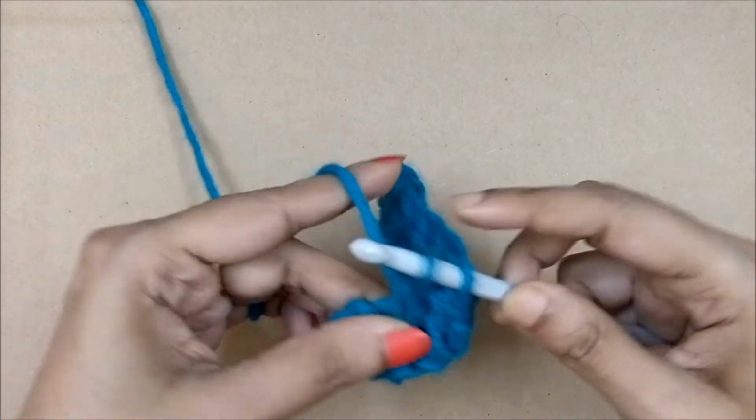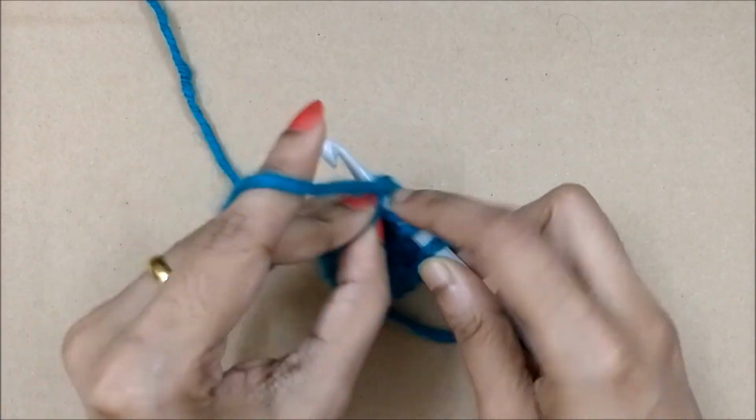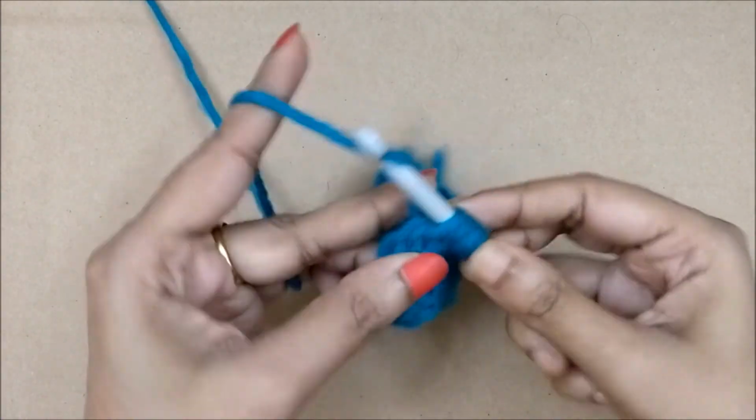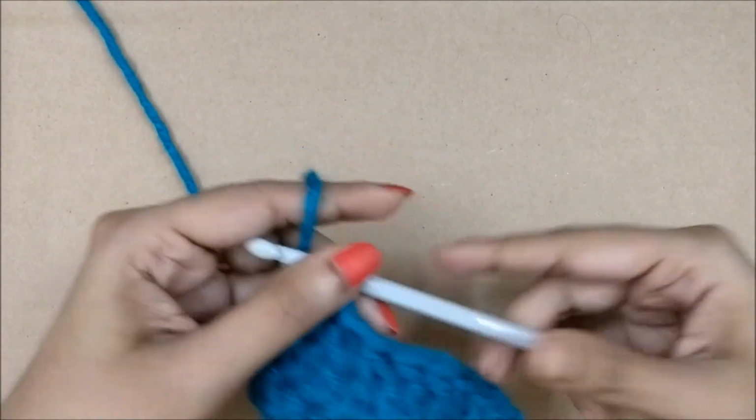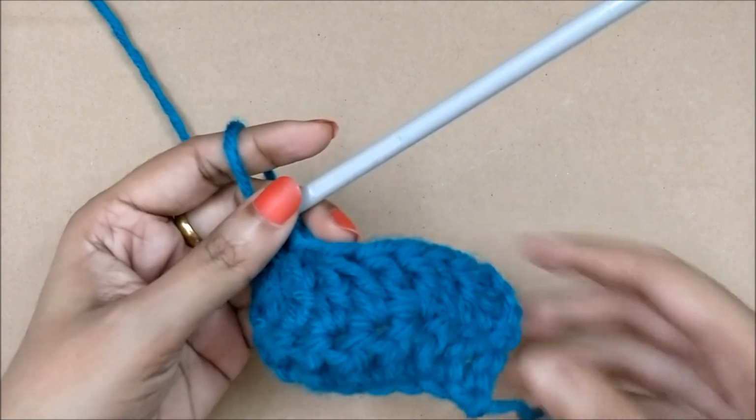Keep practicing this stitch and I will meet you in the next lesson where we will learn how to make front post stitches. Happy hooking!